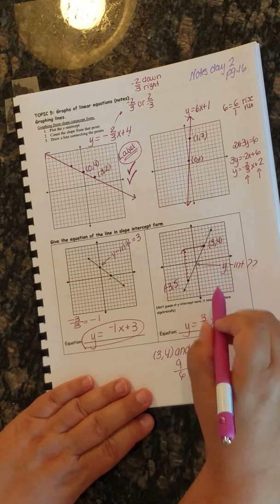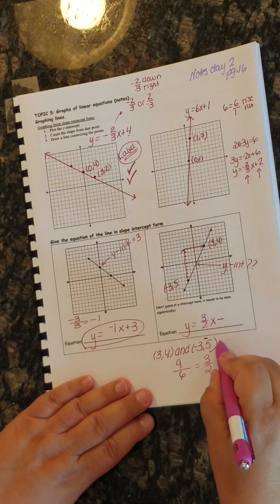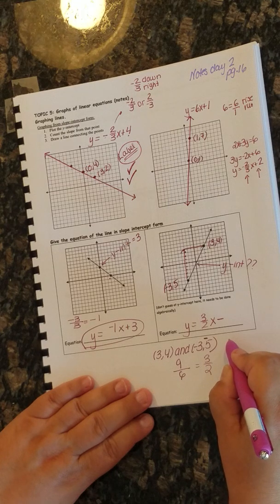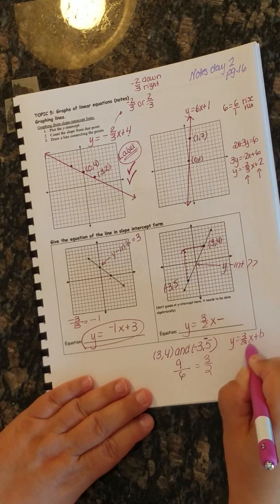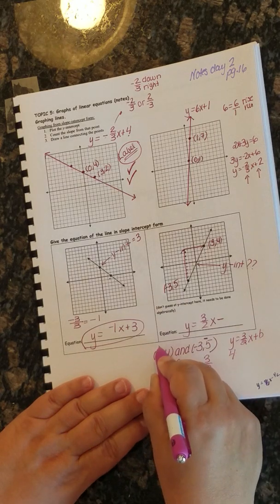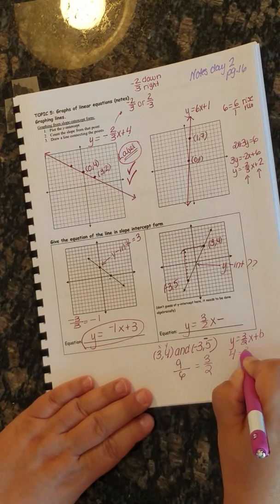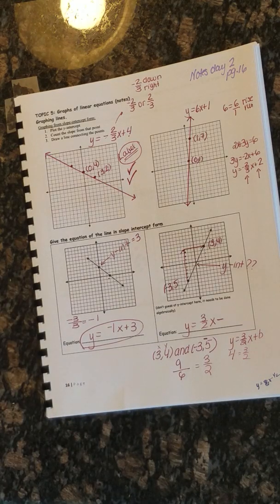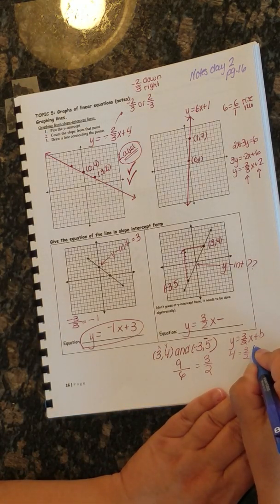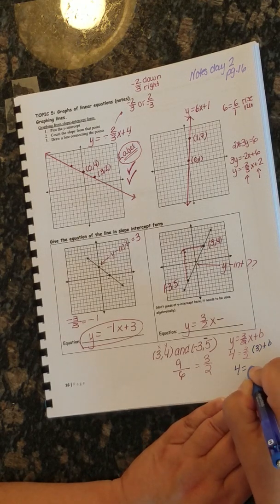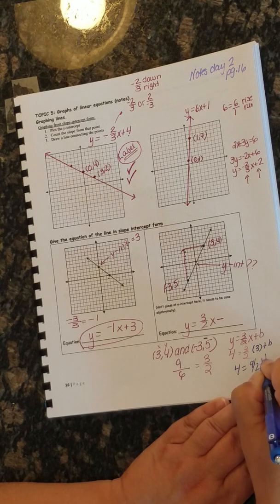Now it looks like it's a minus, so I'm going to write minus, but I'm going to do the work for it over here. So I'm going to do y equals 3/2 x plus b, and I'm going to plug in a 4. I'm going to use this one because it looks easier. 4 equals 3/2 times 3 plus b. Oh, running out of my pen already. So 4 equals 9/2 plus b.